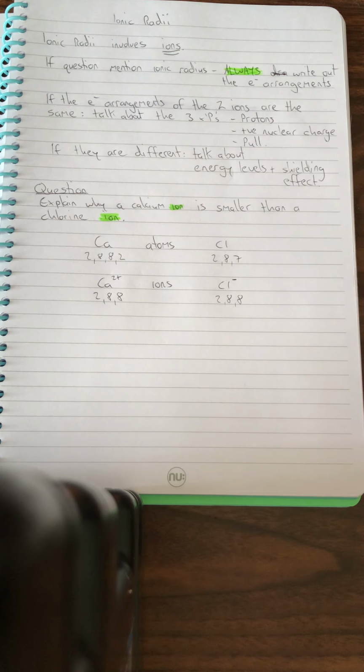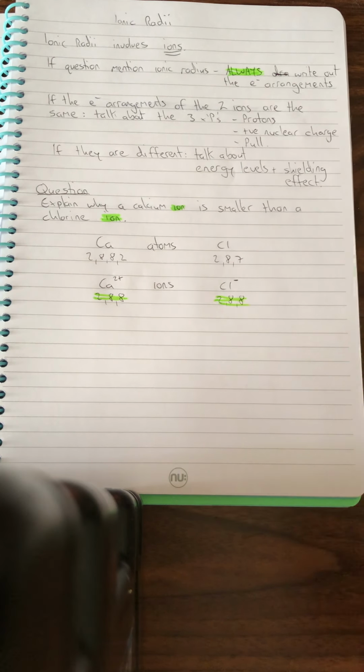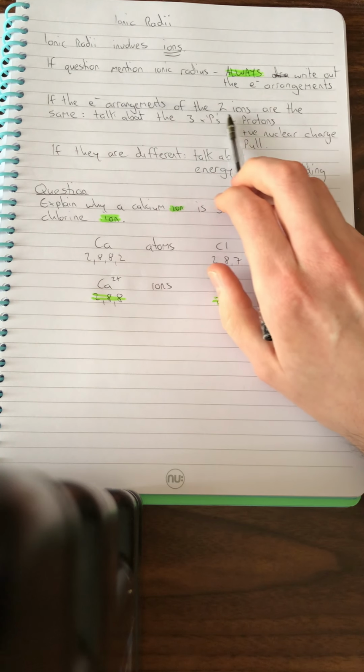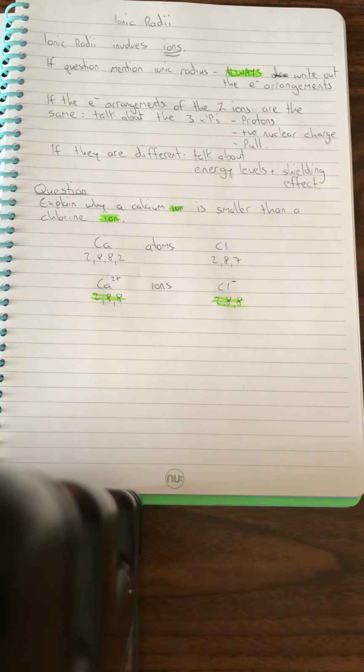Okay, now what you'll notice is that the electron arrangements are the same. Now if we go back up here, if the electron arrangements of the 2 ions are the same, we talk about the 3 P's.